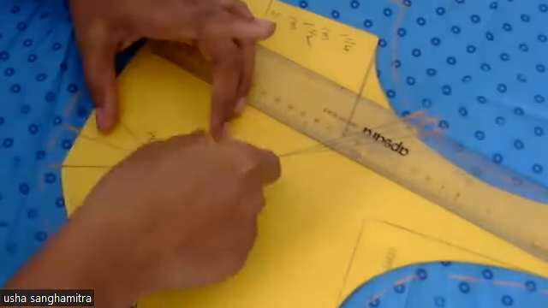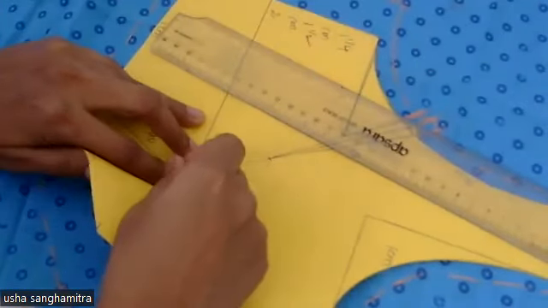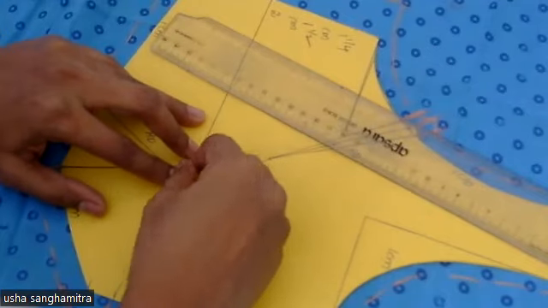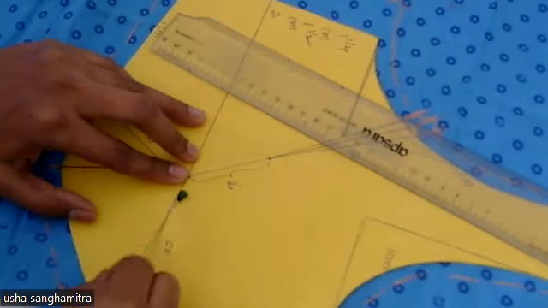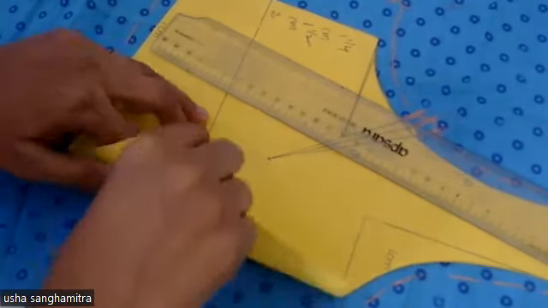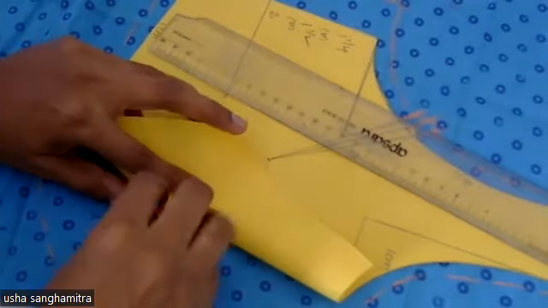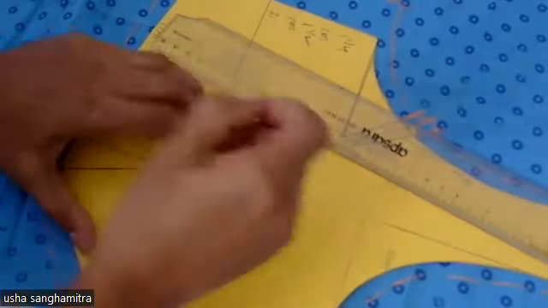Like this you have to trace the dots, or else you can keep carbon paper in the bottom part and draw the dot lines, and the pattern will be transferred to the fabric. Like that also you can do.